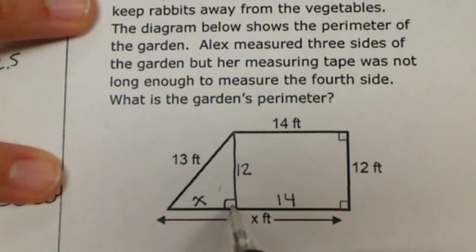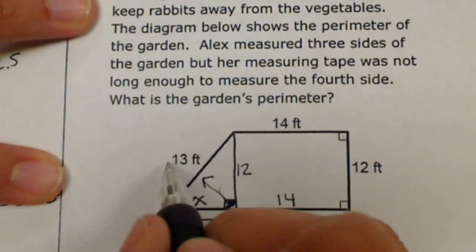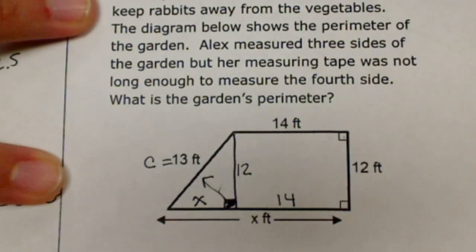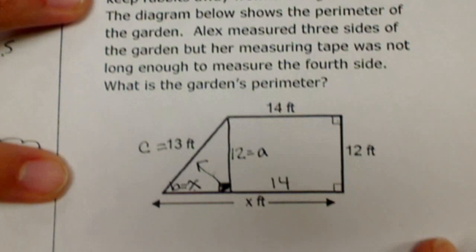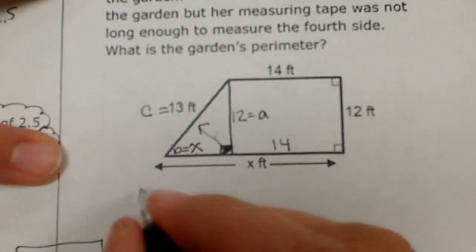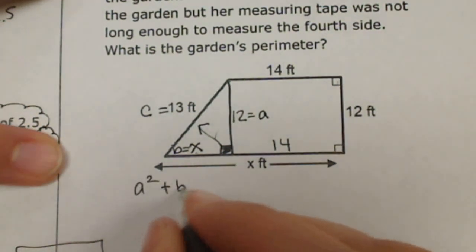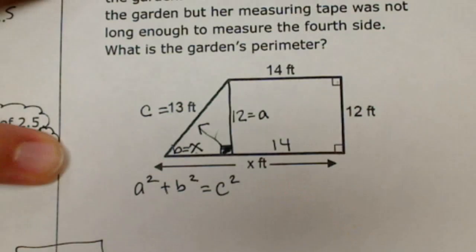I'm going to first find out where the right angle is, and here it is. I'm going to find the side across from it, and that is called our hypotenuse. I'm going to label that C. I have a choice of labeling the X and 12 A or B. I'm going to label 12 A, and this is going to be B. So I'm going to use the Pythagorean theorem, which is A squared plus B squared equals C squared.